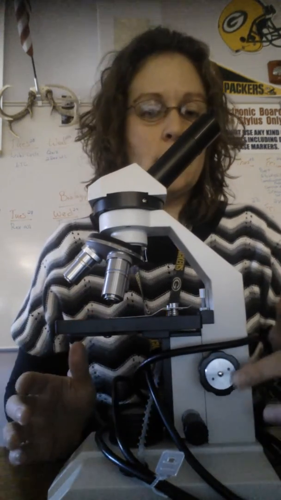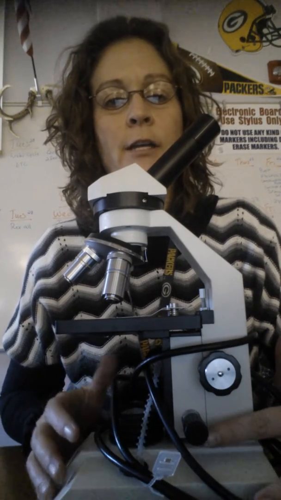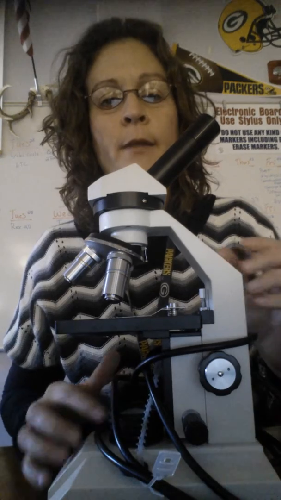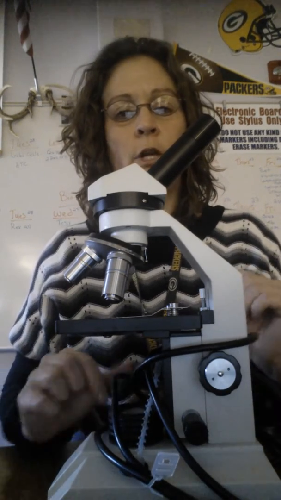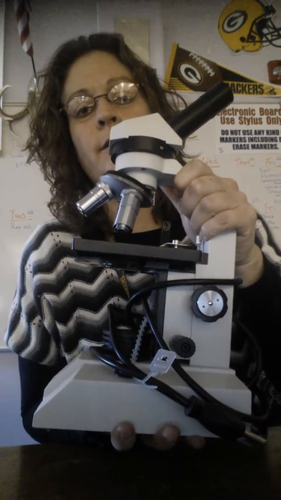On the microscope there's also the coarse adjustment, which is the large knob, and the fine adjustment, which is the small knob, and of course there's the light source, which is the light bulb. When you are carrying your microscope, you always carry it by the arm and the base.